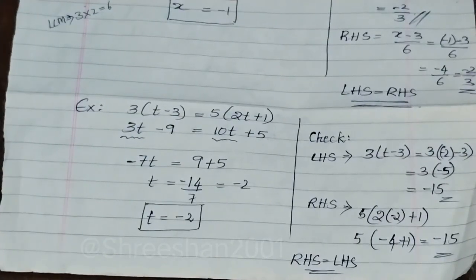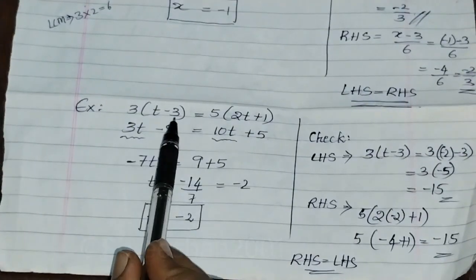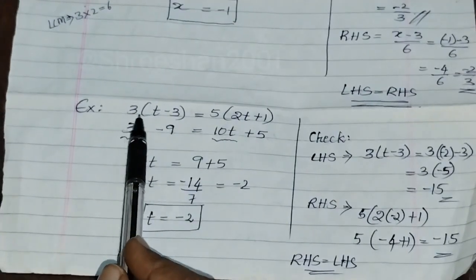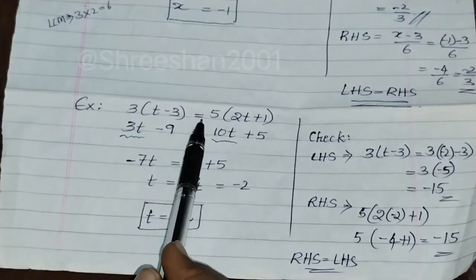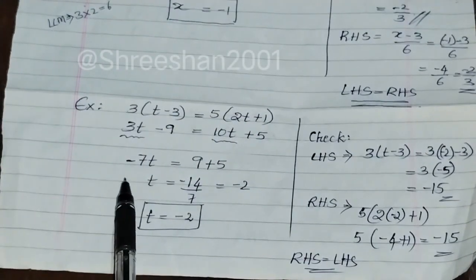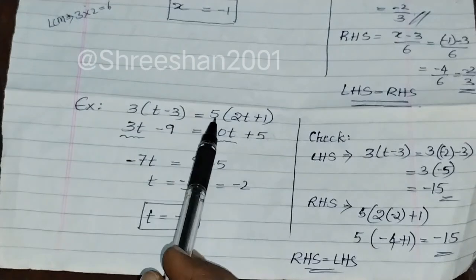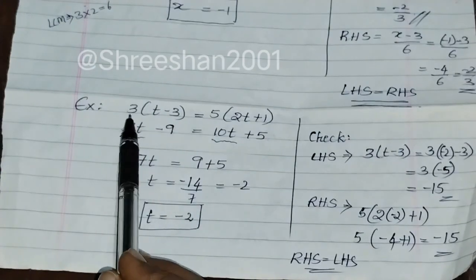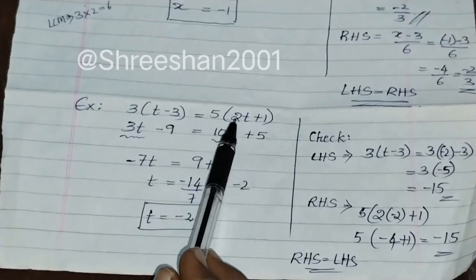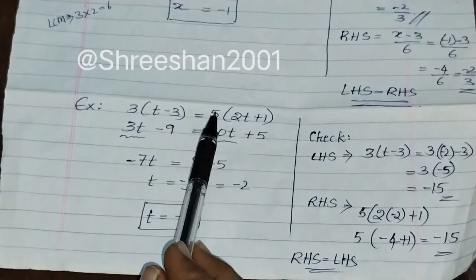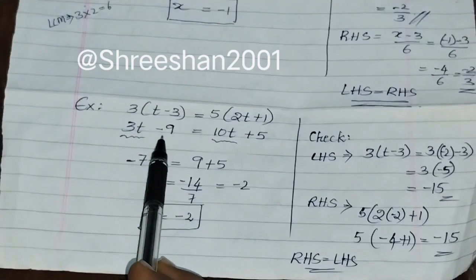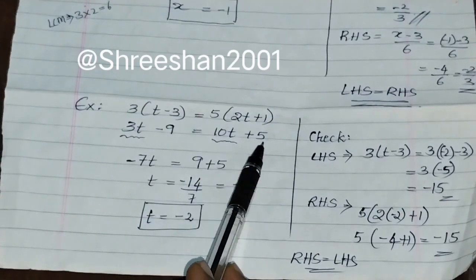So the example here is 3 into t minus 3 is equal to 5 into 2t plus 1. Right? So this is 3 into the bracket term is equal to 5 into the bracket term. So this is quite complex. So how are we going to simplify it? You just multiply each term within the bracket. 3t minus 3 3s are 9 is equal to 5 into 2t, 5 2s are 10t plus 5 ones are 5. So you are left with 3t minus 9 is equal to 10t plus 5.